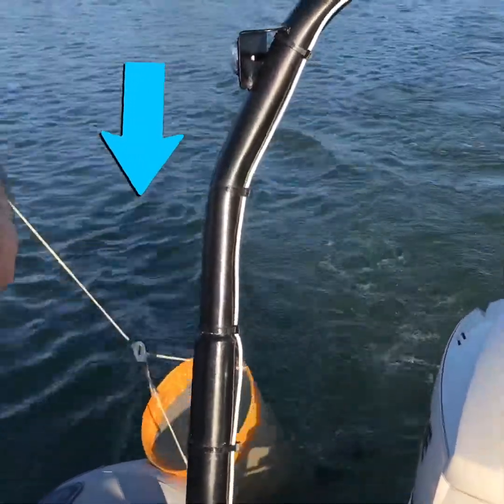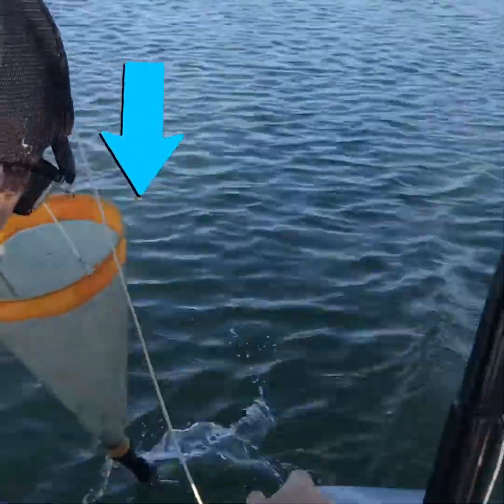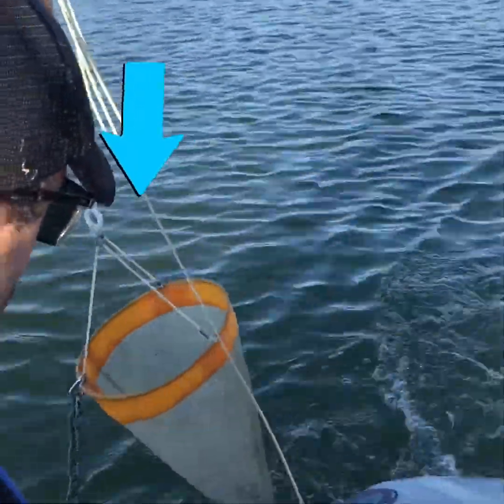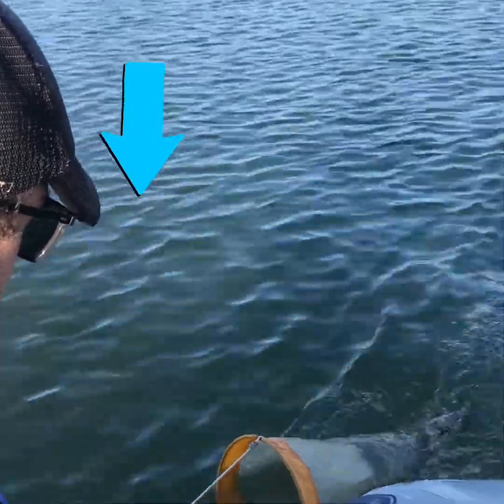As we pull it in, we're just going to give the net a little rinse itself so that all the microorganisms that are stuck on the inside of the net actually wash down into that little black collecting tube.